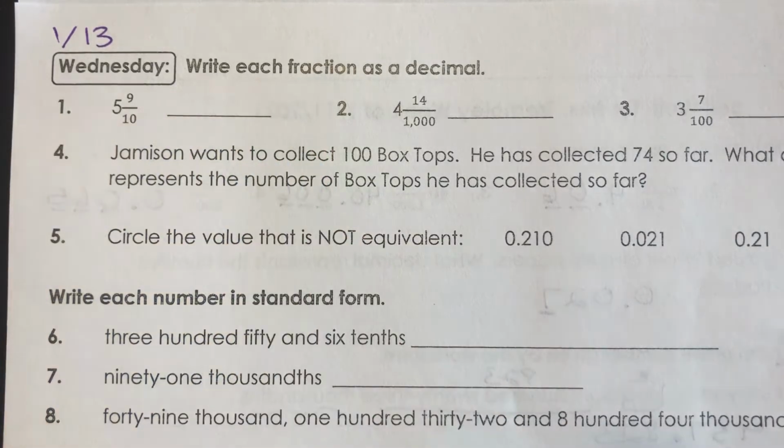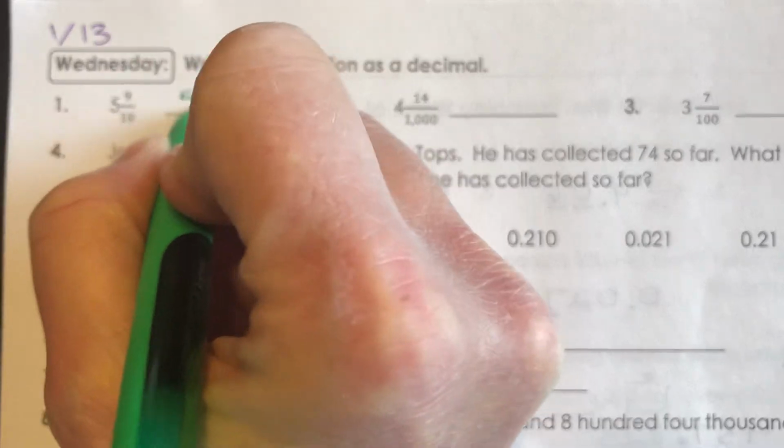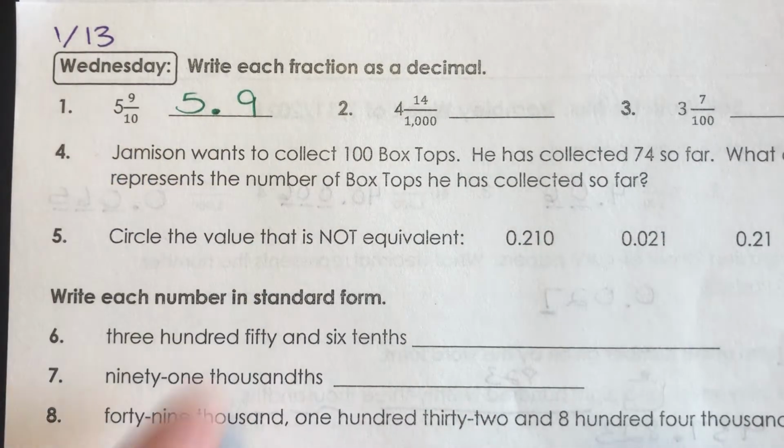First part, write each fraction as a decimal. So if I have 5 and 9/10, that would mean 5 point, and I need 9 to be in the tenths place. So 5 and 9/10.